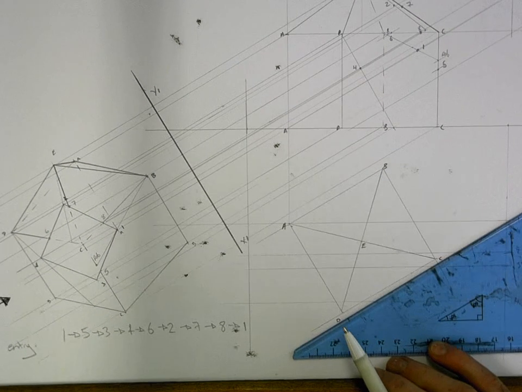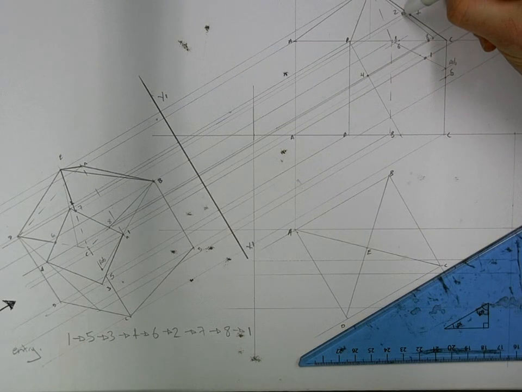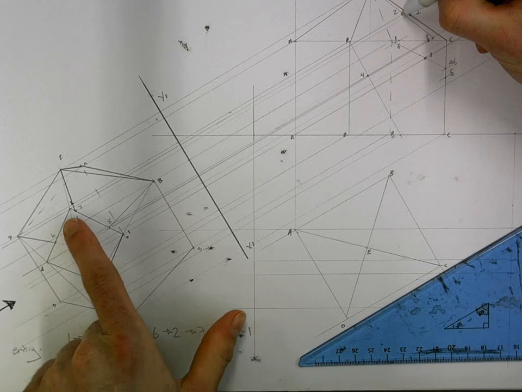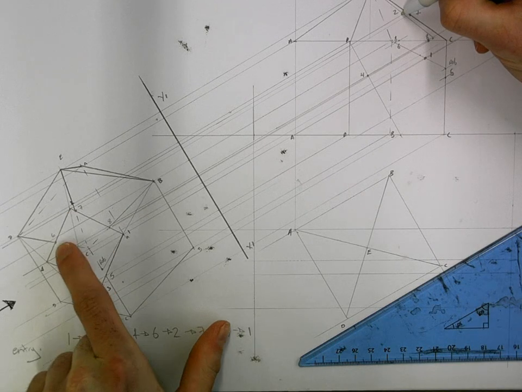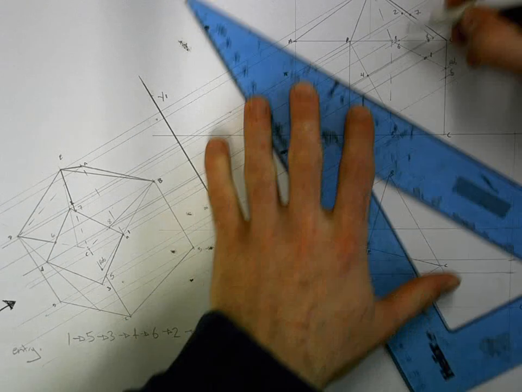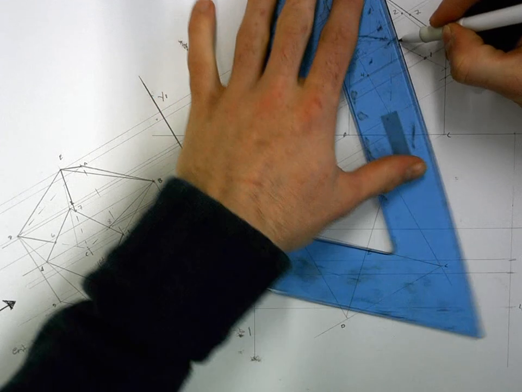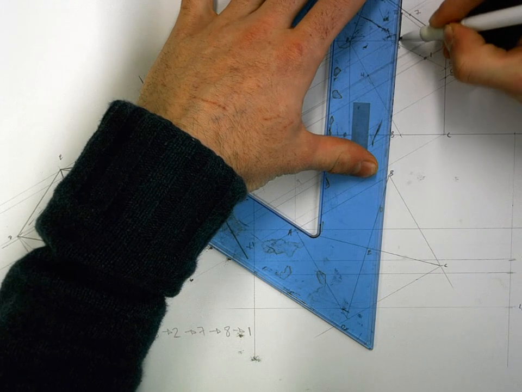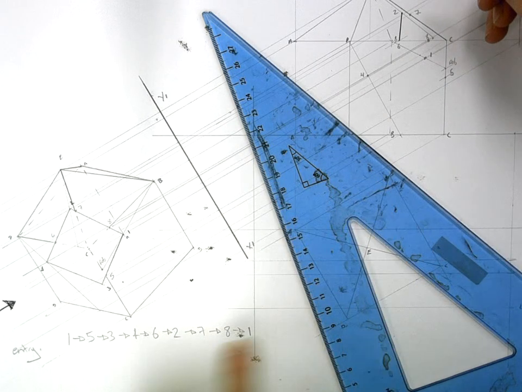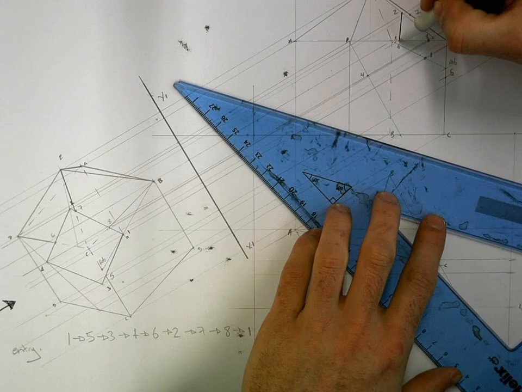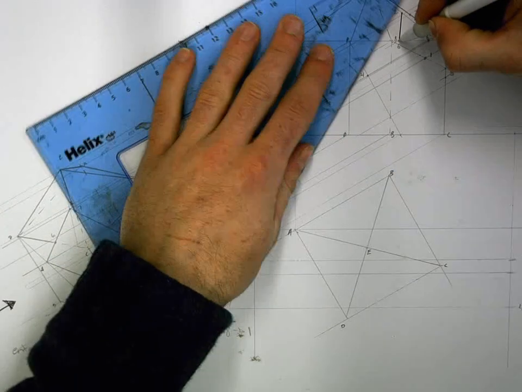Okay, so I'm going to start at the very top. I'm going to go to corner 2 first of all. Now, just concentrating on what I'm seeing. Corner 2 will go to 6, and that'll be visible. 6 will go to 4, so I'm kind of tracking this backwards. So 6 to 4 is visible. 4 goes down to 3.